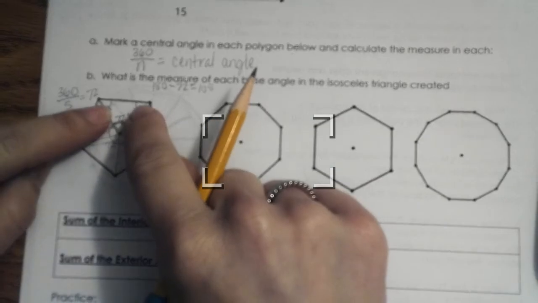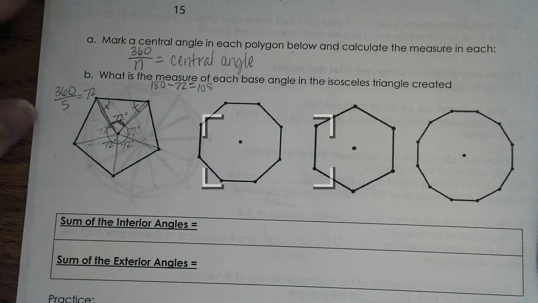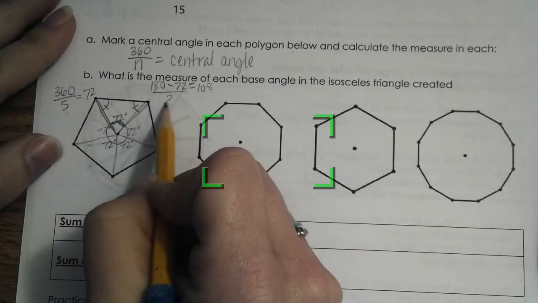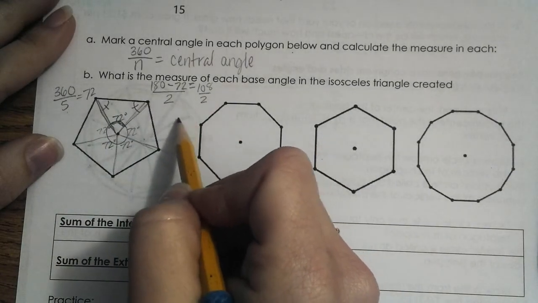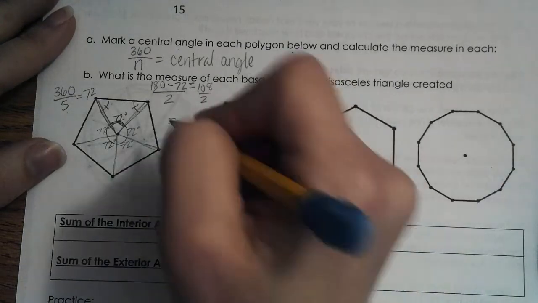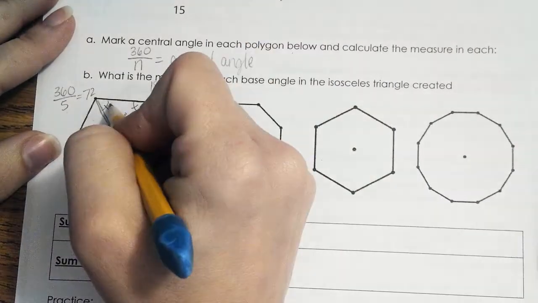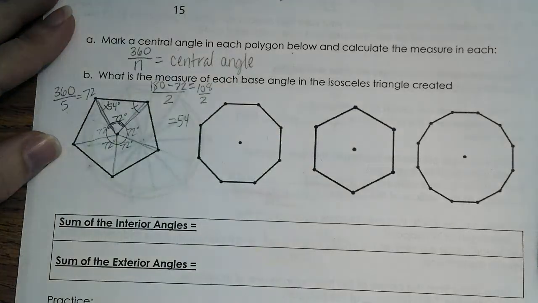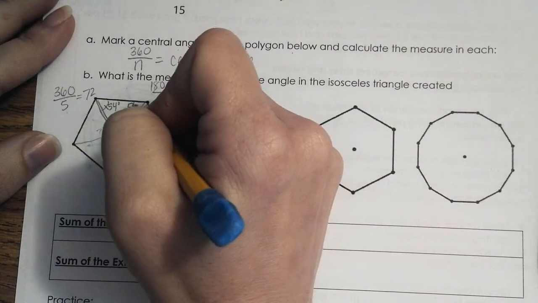108 degrees, but that has to be split between these 2 angles. And it's split equally, so we'd say that is divided by 2. So 108 divided by 2 is 54. So that means that one's 54 degrees, and this one is 54 degrees.